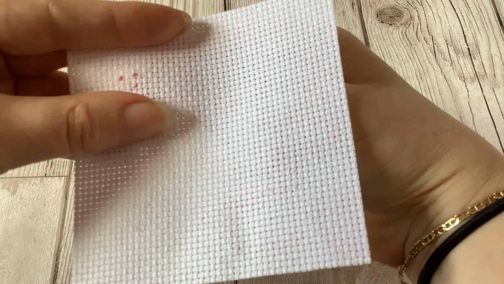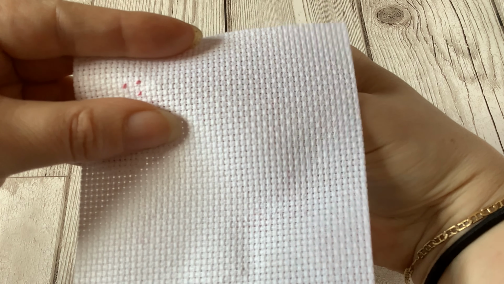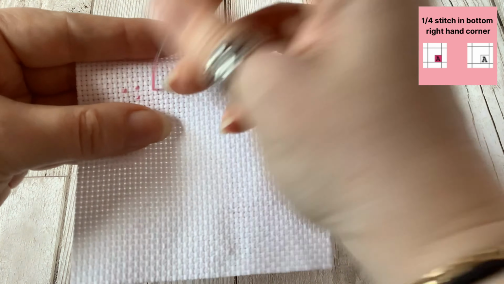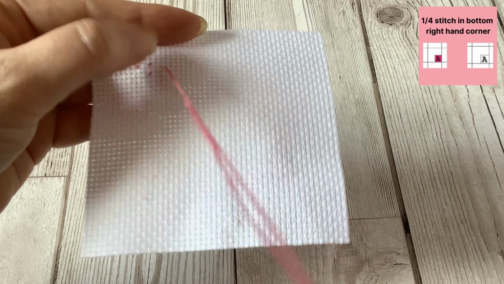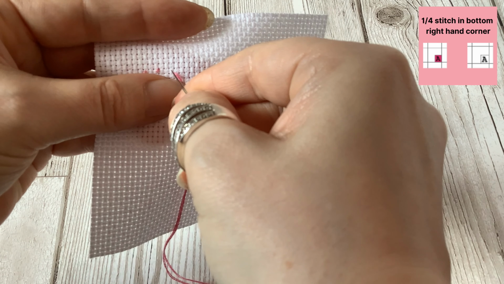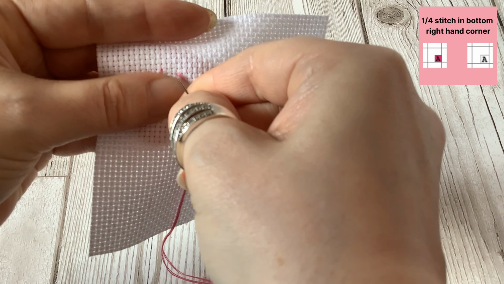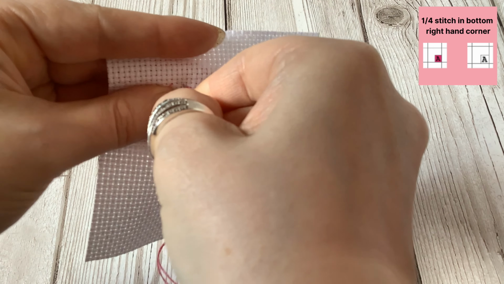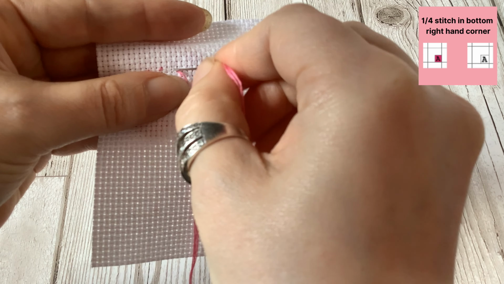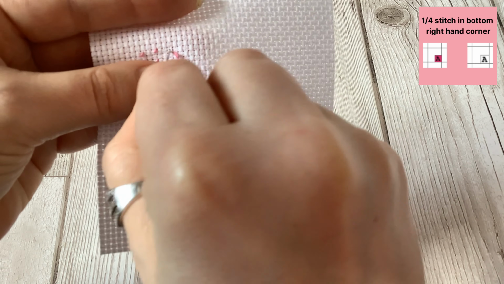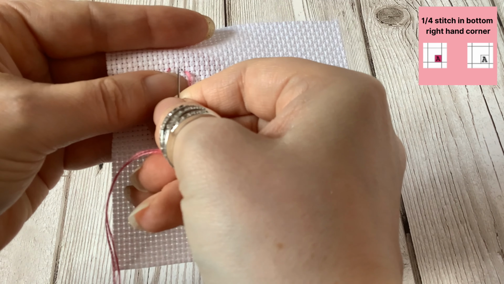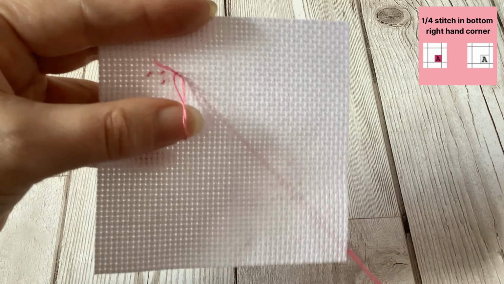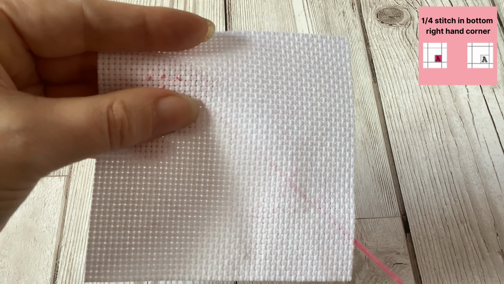Okay, so if I was doing a quarter stitch that was in the bottom right hand corner, I would come up in the bottom right hand hole and then go down in the middle. Just give that needle a little wiggle to get it through. You have to try and get the threads to part as evenly as you can to make the hole, the threads of your fabric. Okay, like so.